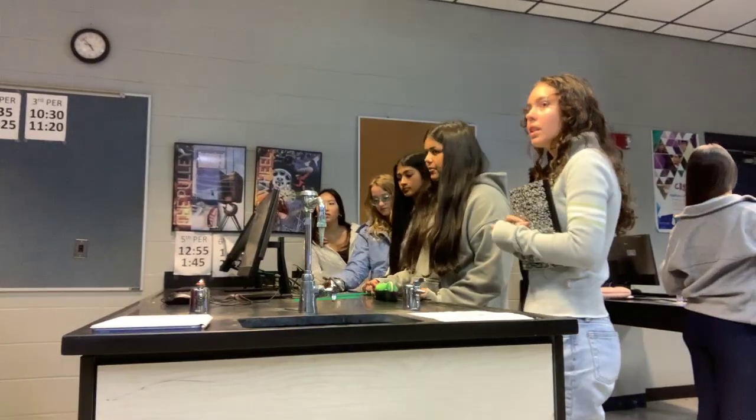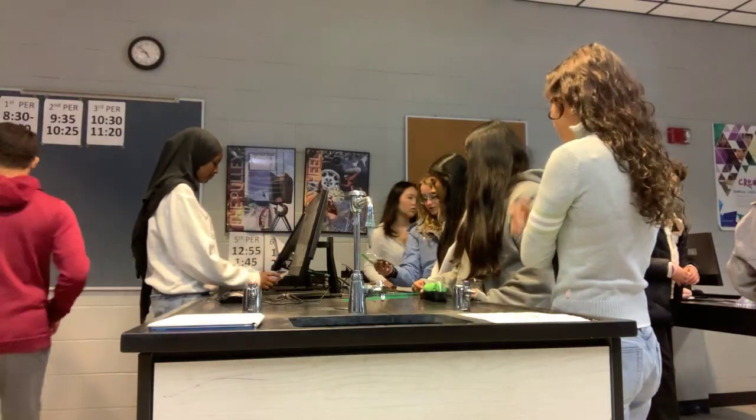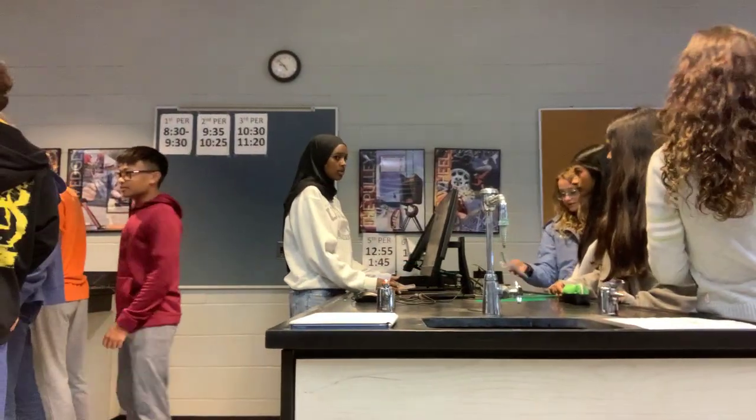Pull up the lab document and start by making notes. What does your object look like? What does it feel like? What's its approximate size? Record qualitative observations first.